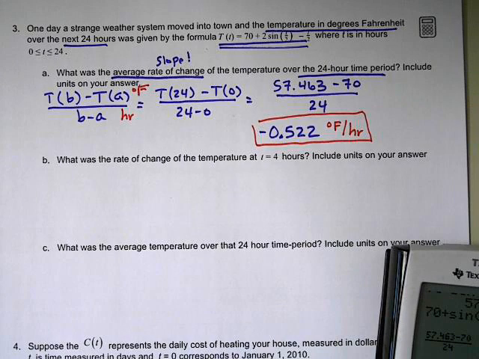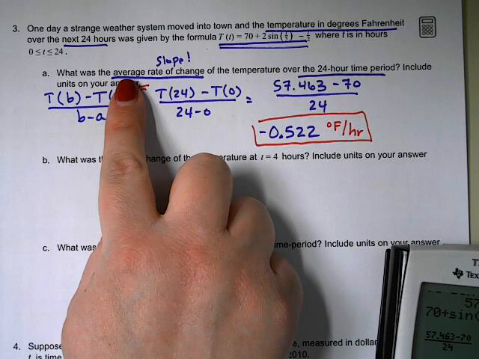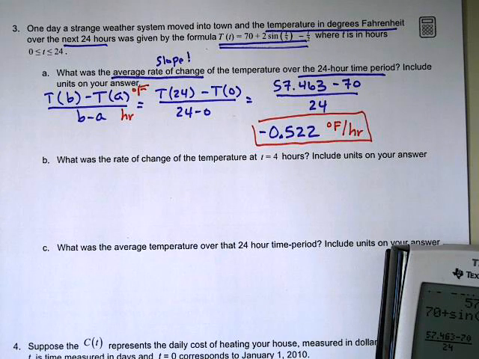Now notice, I just taught you average value on the last page, and this talked about the word average, but it was not average value. All right? So you have to be careful. Just because it says average doesn't mean that you're always going to be using that average value formula.